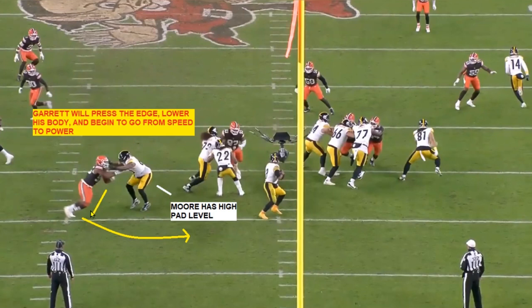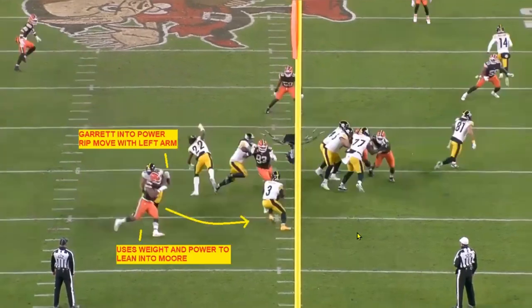But now you can see with this lean right here, he's going to take this left arm, and he's going to rip underneath this left arm of Moore. And as he's doing that, he's going to lean in. So he's going to take his left hip and he's going to press towards the line of scrimmage with all that strength and power. Now, if it wasn't 280 Myles Garrett, Moore would just push him out because he's bigger and stronger. It's not the case with Garrett. So you can see now Garrett's got his left hand ripping, and now you can see the bend, right? And he's leaning into Moore, reducing this pocket.